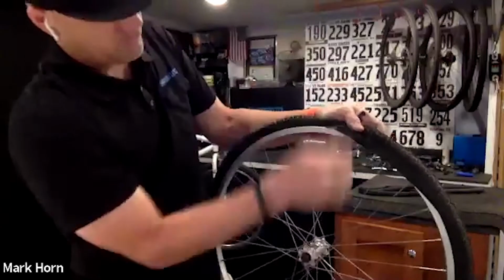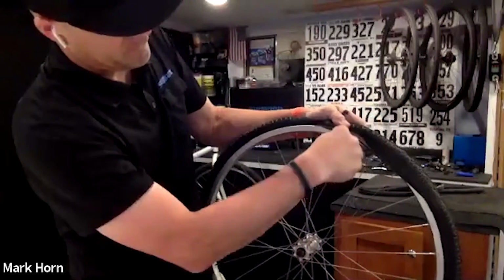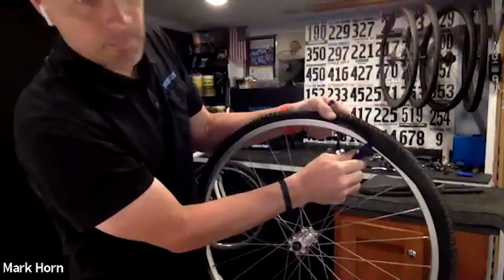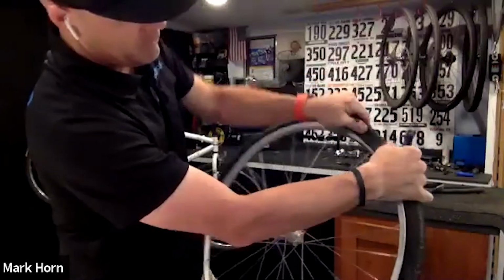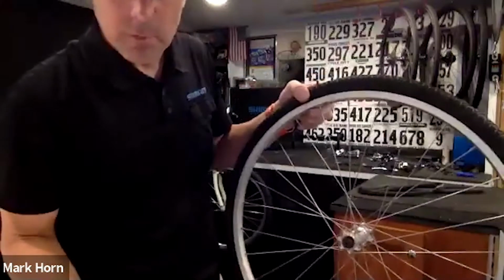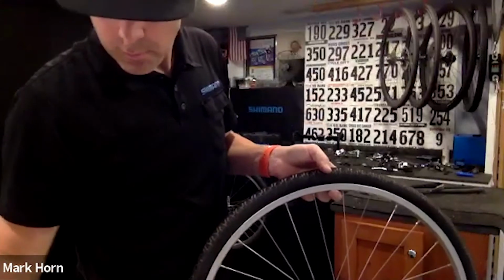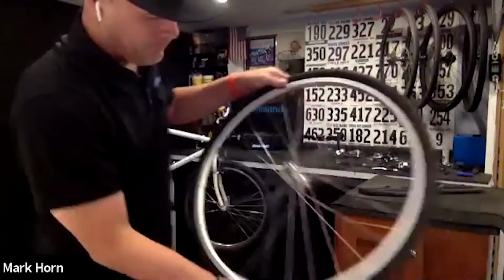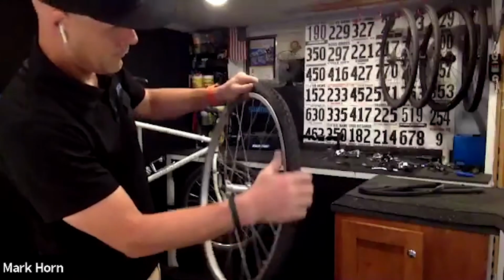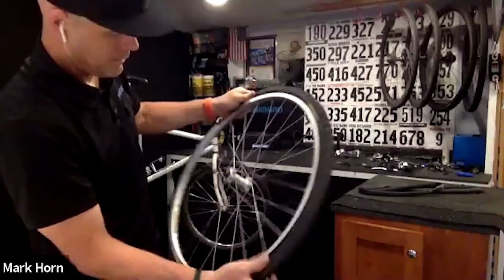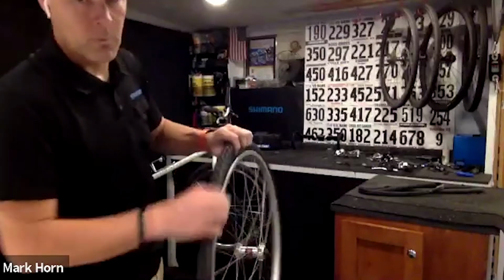Just a little at a time, stick it underneath, catch the rim, and pry it on. Did everybody see that? Does anybody have any questions? Yeah, some beads are easier than others. If you can do it without using a tire lever, it's preferred because you're less likely to pinch it, which means getting some of the tube in between that bead.